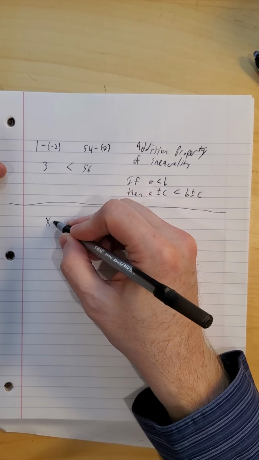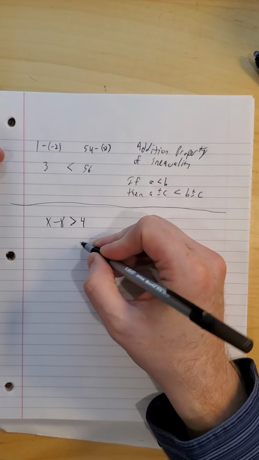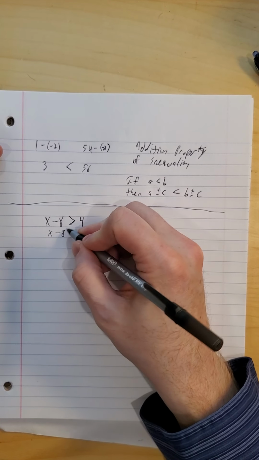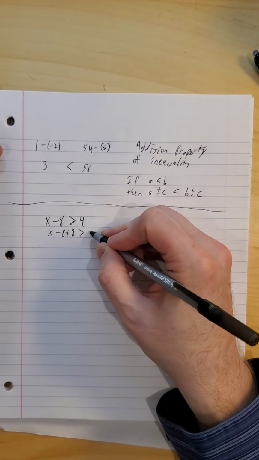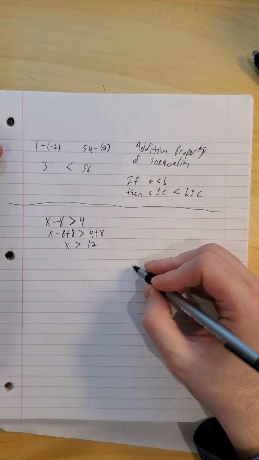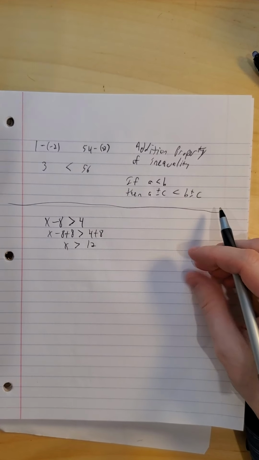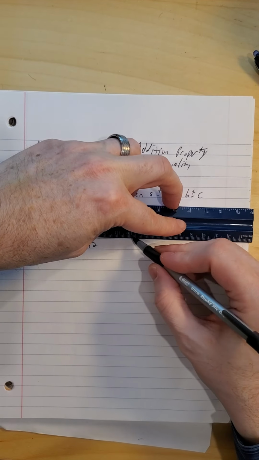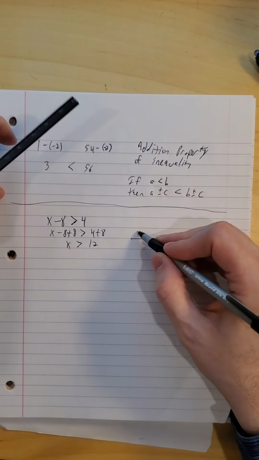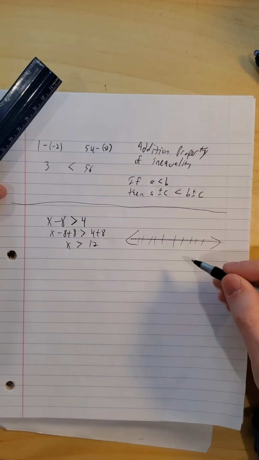So for example, if we want to solve x minus 8 is strictly greater than 4, we would just add 8 to both sides of the inequality. So x is strictly greater than 12. Now as far as sketching the graph, we'll put our 12 in the middle and go 3 or 4 units on either side.